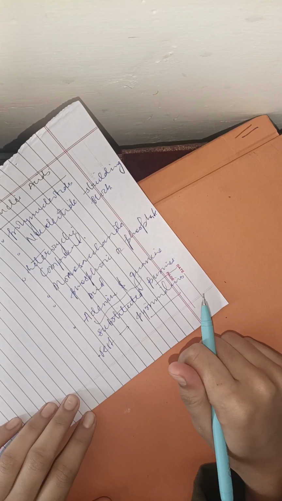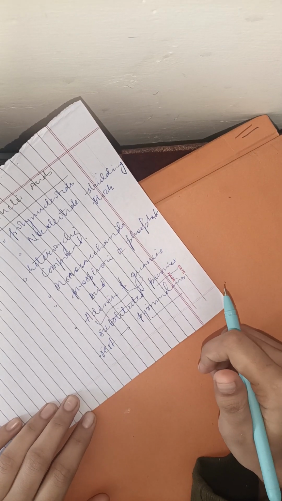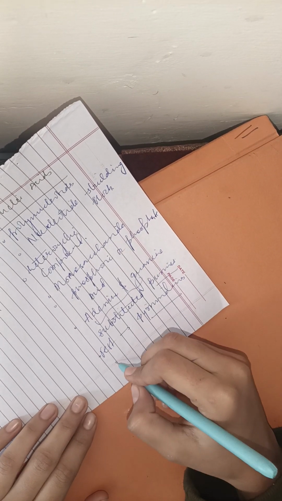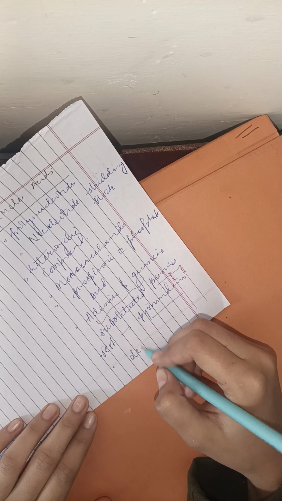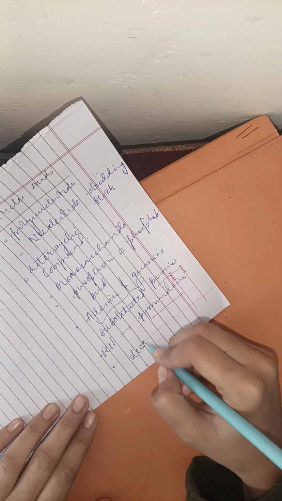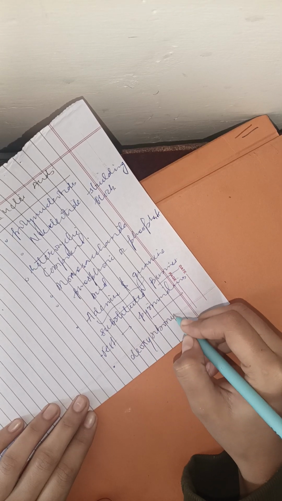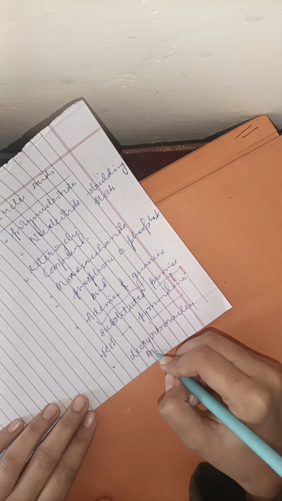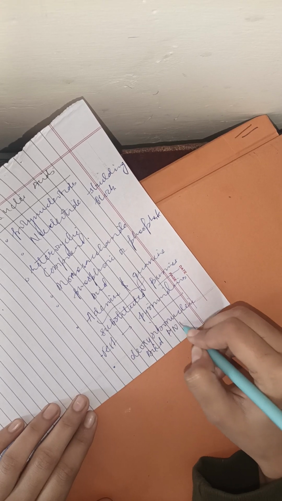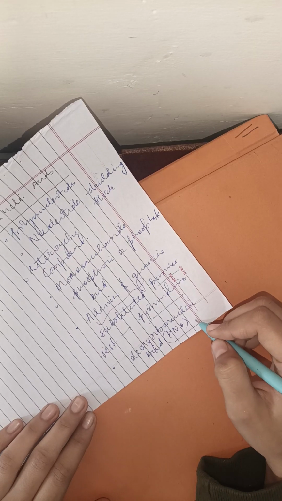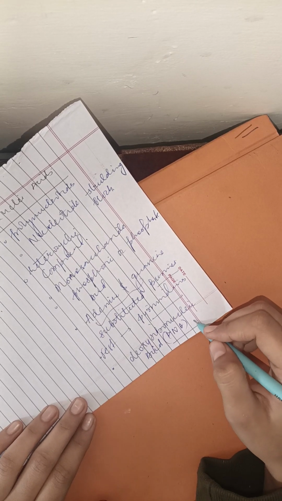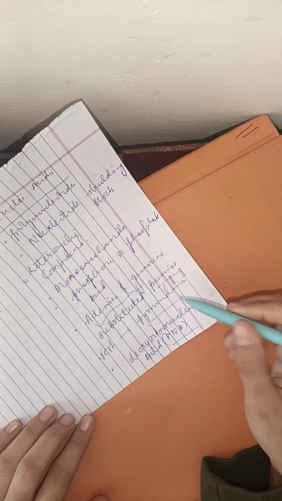The sugar found in polynucleotides is either ribose or 2-deoxyribose. A nucleic acid containing deoxyribose is called deoxyribonucleic acid, that is DNA, while that which contains ribose is called ribonucleic acid.